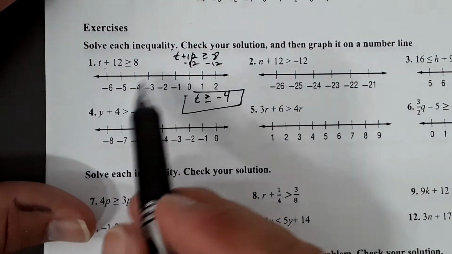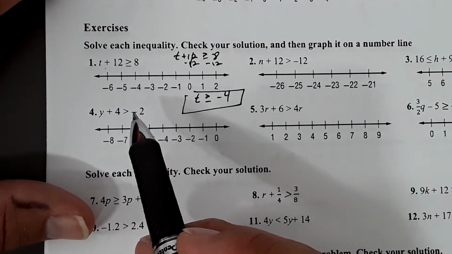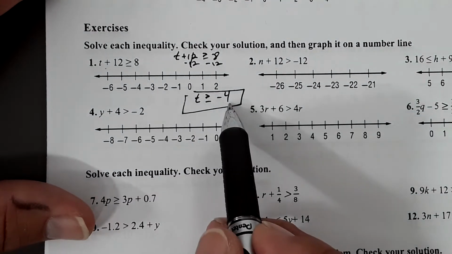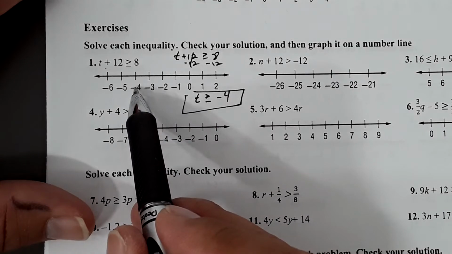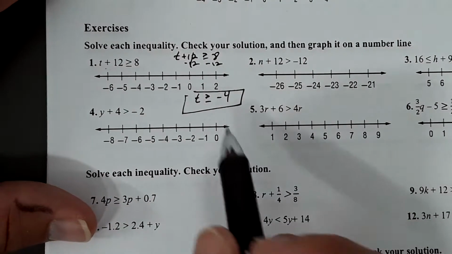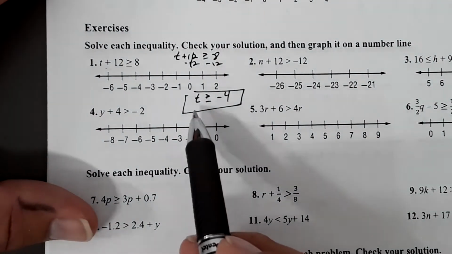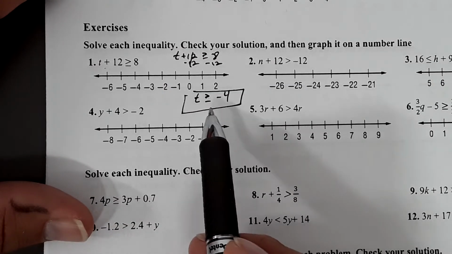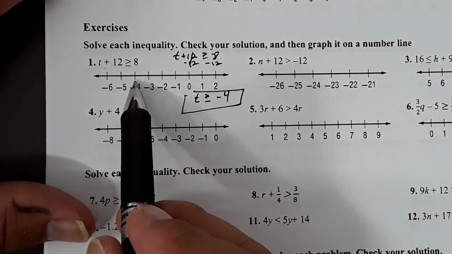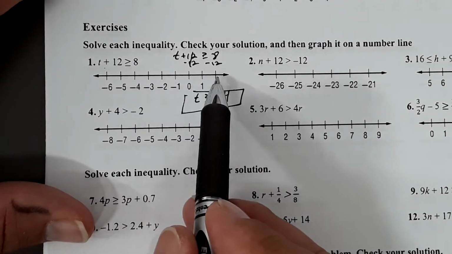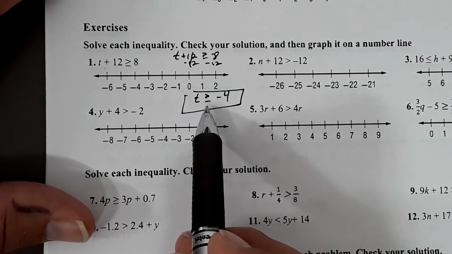Now, we're going to graph that solution on the number line. So my number is negative 4, so I'm going to go to negative 4. And I'm going to put a circle on negative 4. And then what this says is t, whatever number that is, is greater than or equal to negative 4. So numbers greater than negative 4 would go this way, but it also could be equal to negative 4.